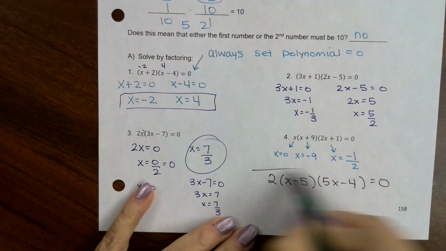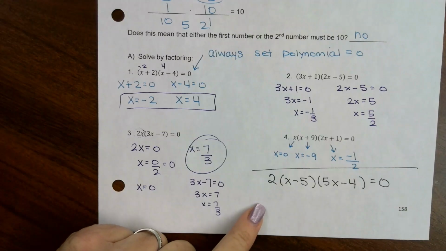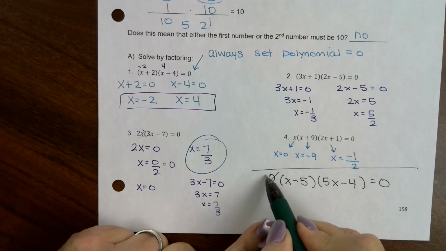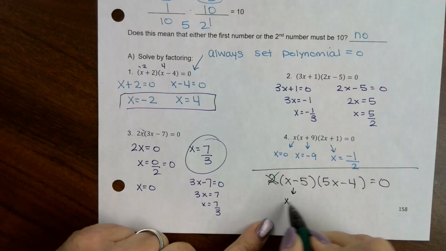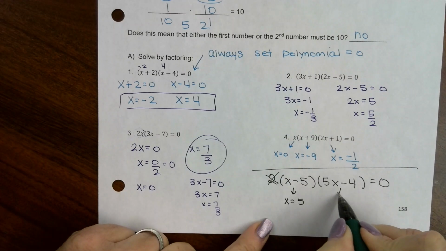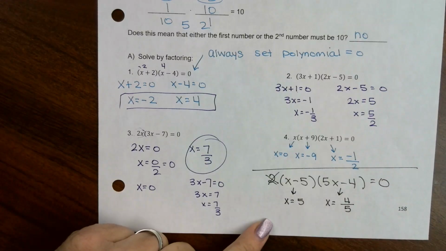All right, so here's another example. How many zeros do you think I have? I only have 2. There's not an x here. So because there's not an x here, we just don't even care about that. So my answers are going to be x equals 5 and x equals opposite divided by the coefficient.